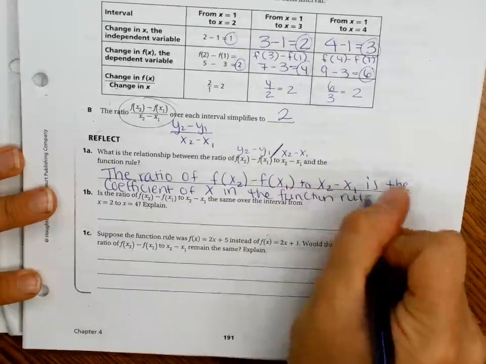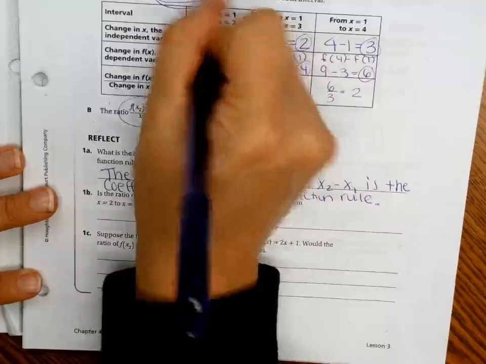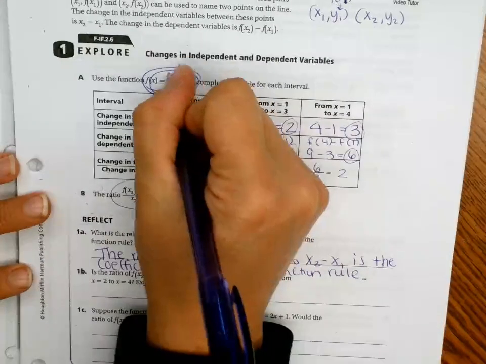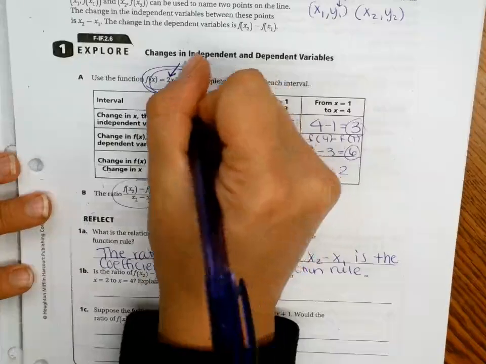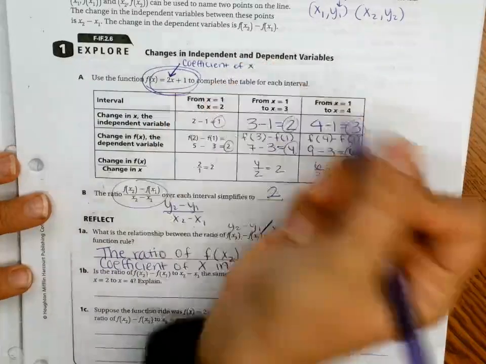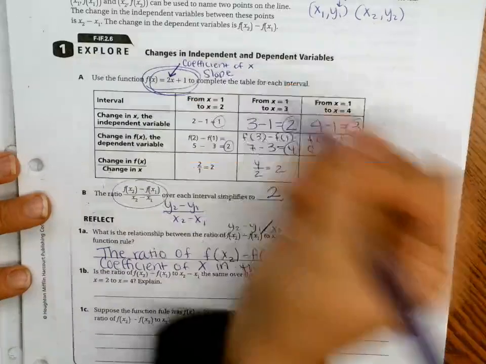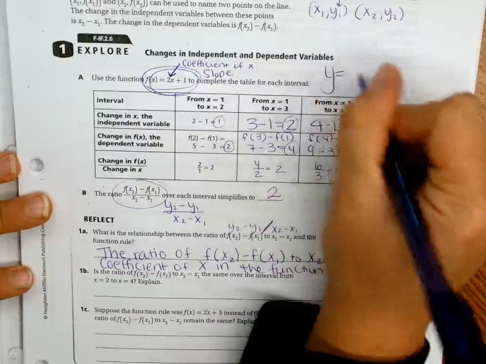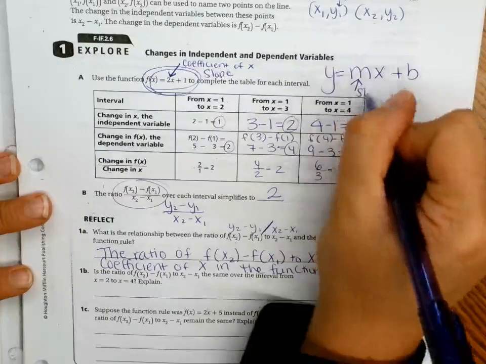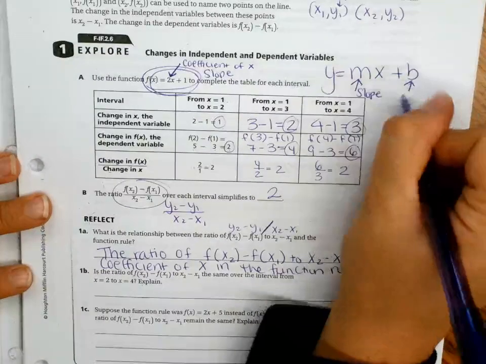So what is our function rule? This is our function rule, right? Up here. So they're saying that what we solve for is the coefficient of x. That is your slope, right? This is y equals mx plus b. This is your slope. This is your y-intercept.